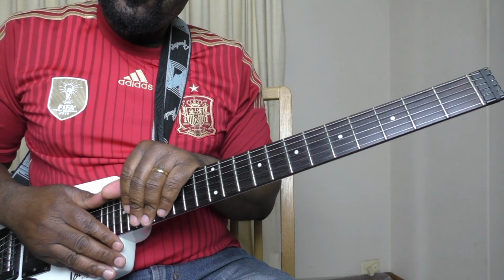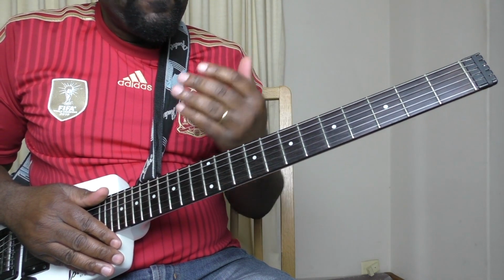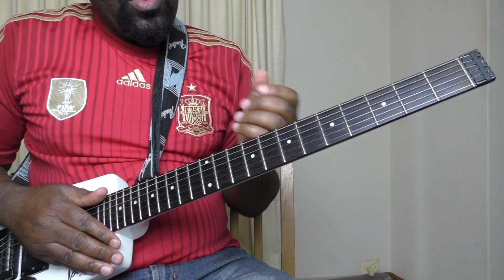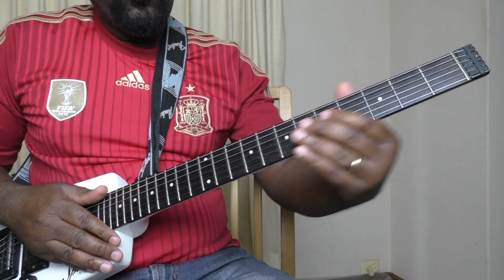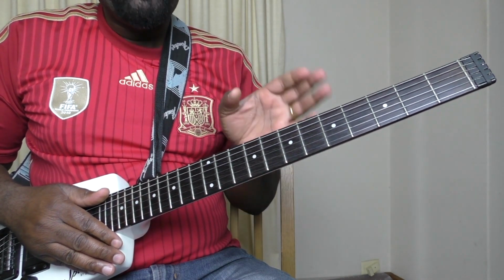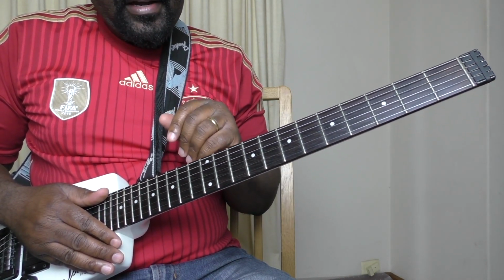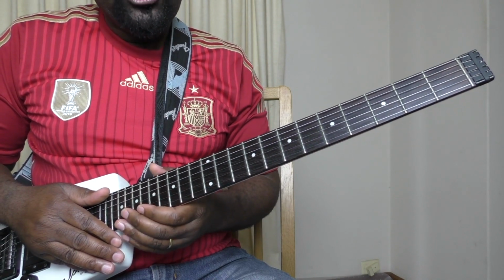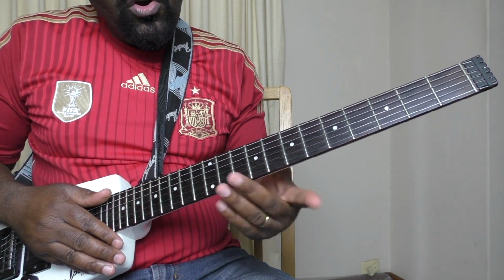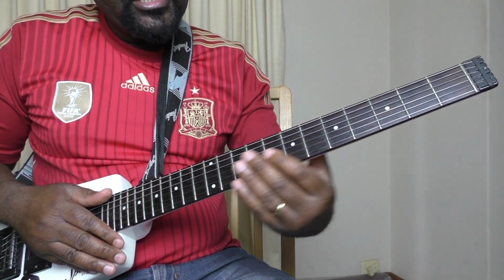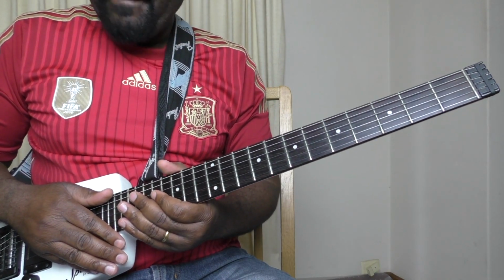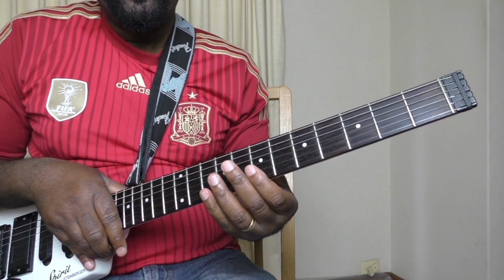We're going to play scales vertically as well. We've been playing them here linearly or horizontally. Now we're going to play them vertically in the next videos to come, and we also are going to play even horizontally using two strings.